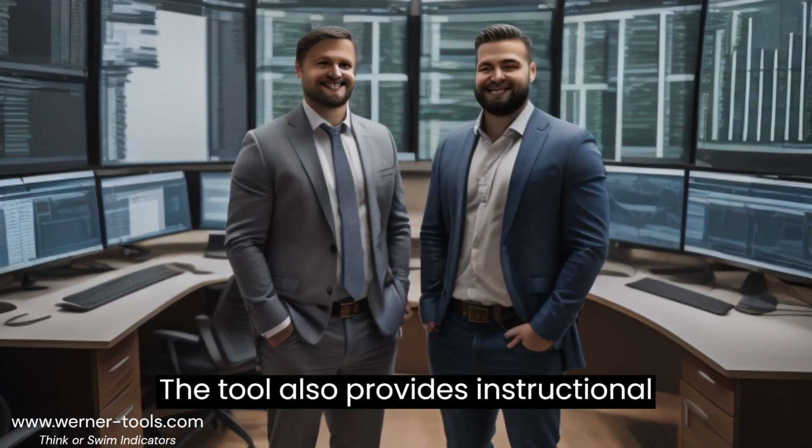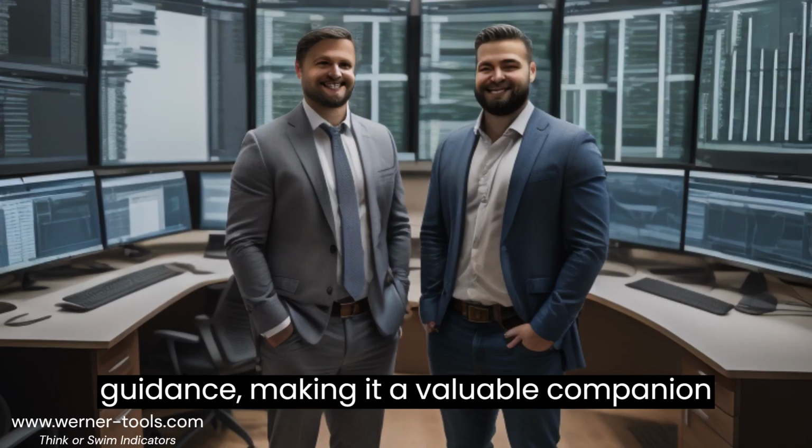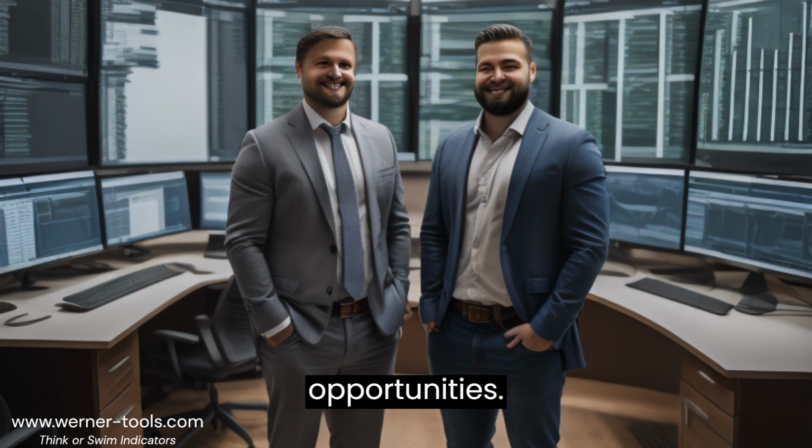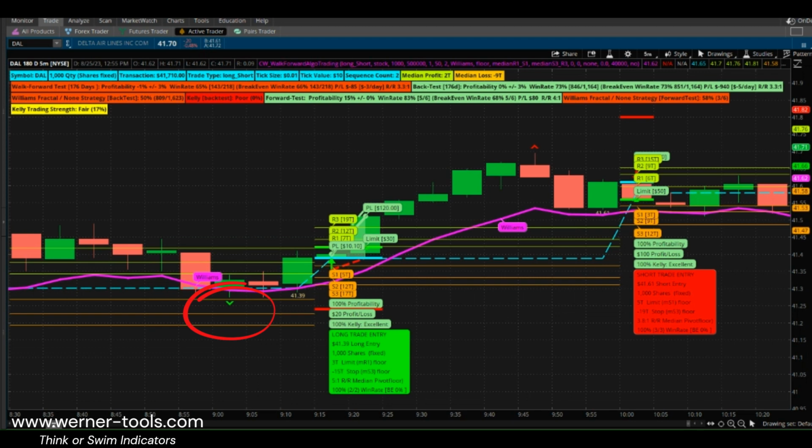The tool also provides instructional guidance, making it a valuable companion for traders seeking profitable opportunities. A down or up fractal is displayed prior to each trade execution. A green or red up or down arrow suggests a long or short trade. The large green or red label below the arrow suggests the share quantity, buy, limit, and stop prices.